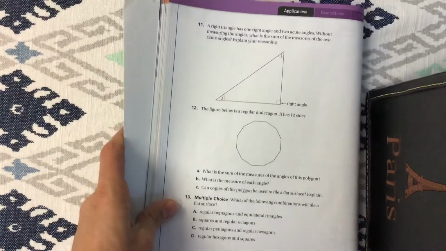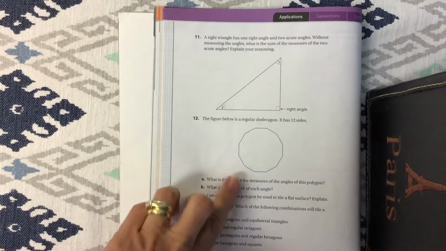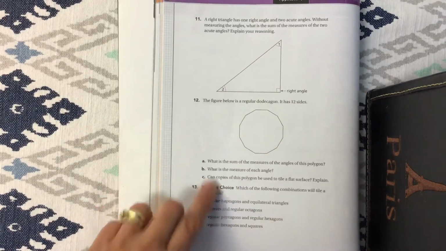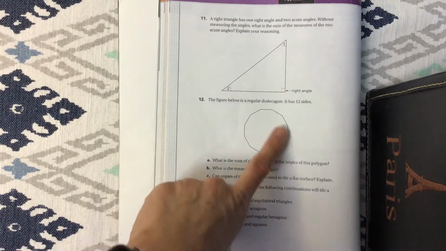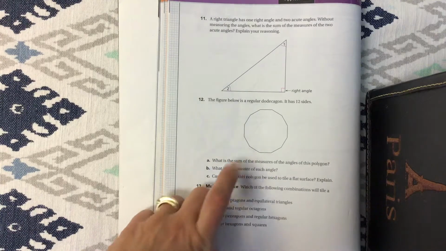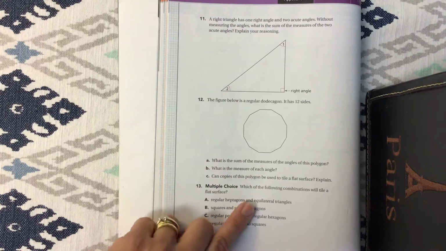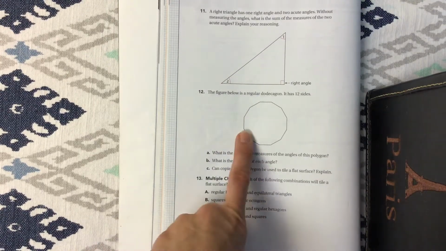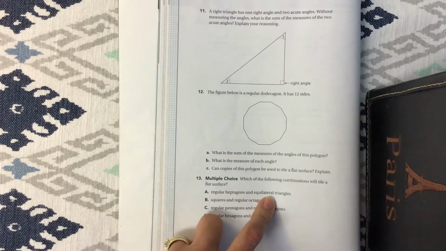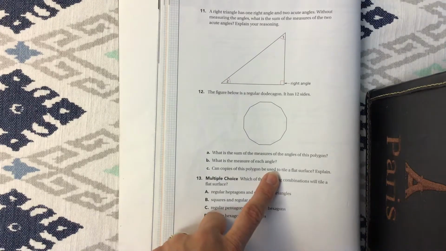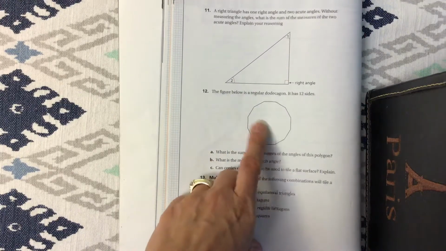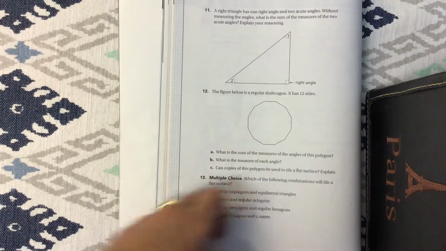So for number 12, you're looking at this shape. It has 12 sides, a dodecagon. You want the sum of all of the angle measurements and then the measure of one angle for this dodecagon. And then the question is, can this shape tile a flat surface with no gaps and no overlaps? In other words, can it tessellate? So remember, it cannot have any gaps or holes. And this is asking, can it tessellate with one shape only? You can't mix it with other shapes.